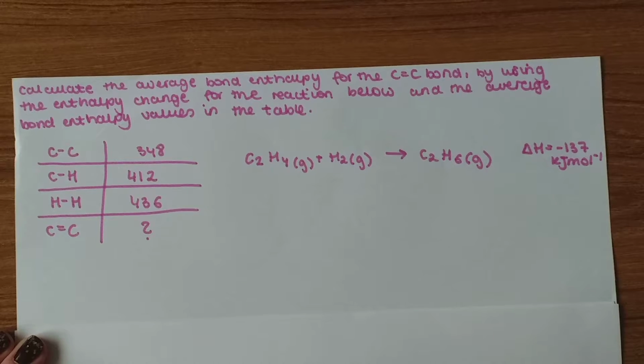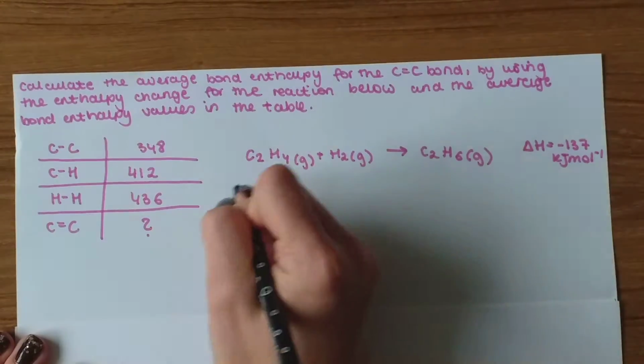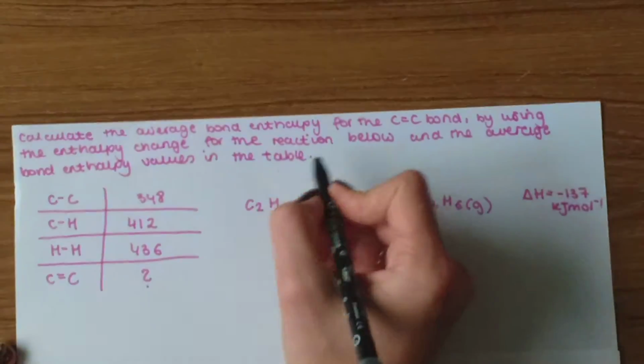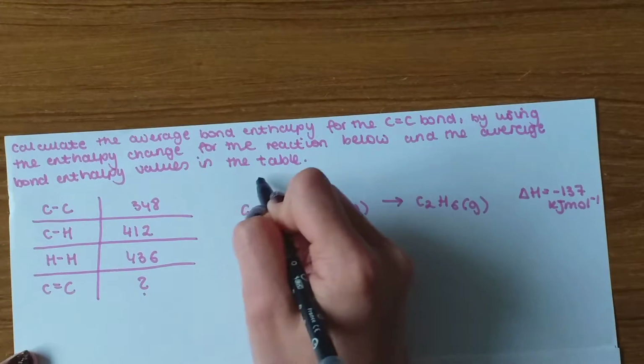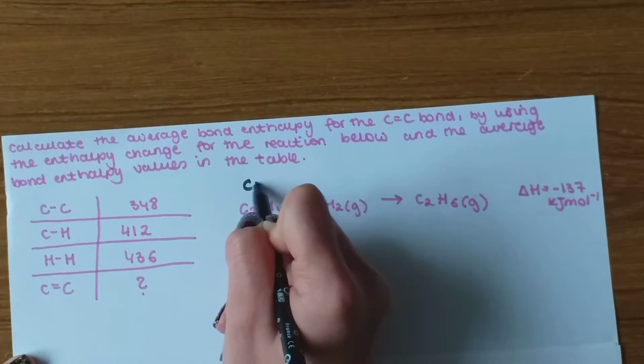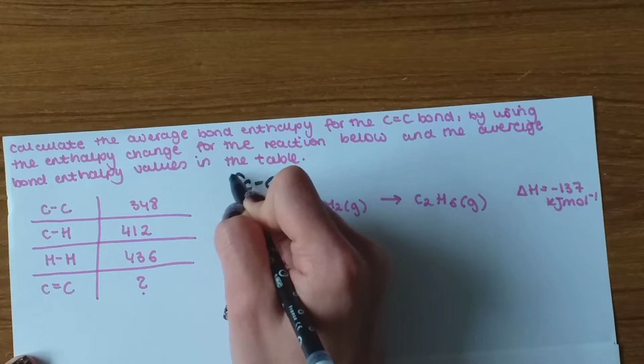Another question says calculate the average bond enthalpy for the C double bond C bond by using the enthalpy change for the reaction below and the average bond enthalpy values in the table. So our steps again. So step 1, draw out. I'm just going to draw it out at the top of the equation here. So we've got C, C and 4 H's.